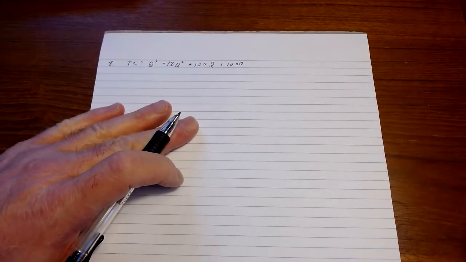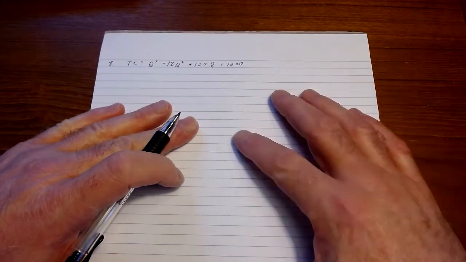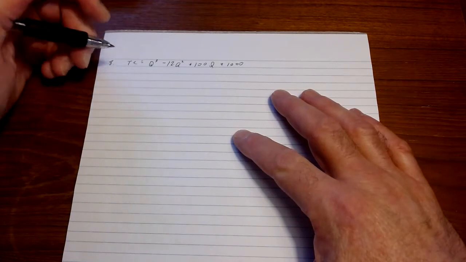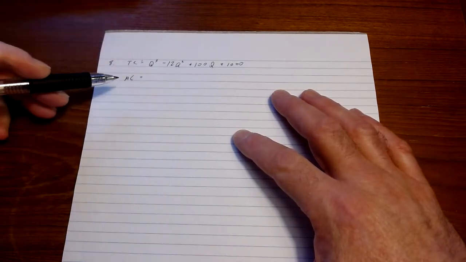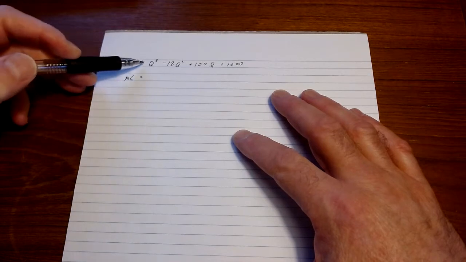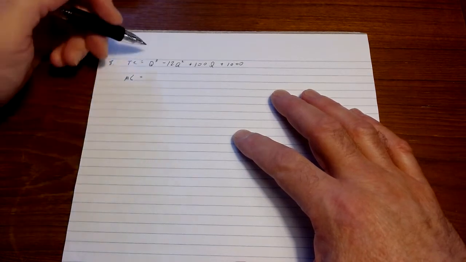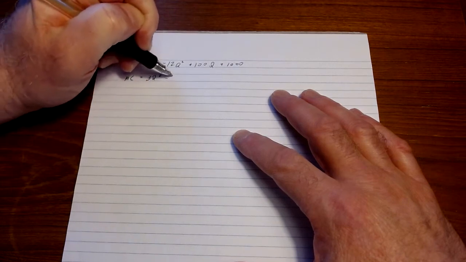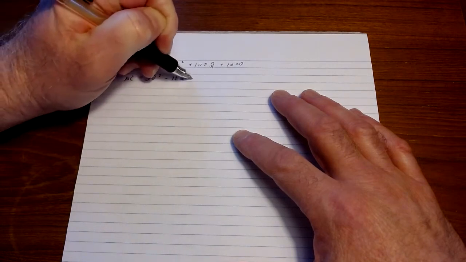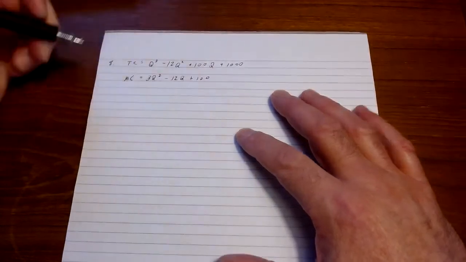And you're also told that the marginal cost is, and you can figure out marginal cost just by taking the derivative with respect to q, but you're told that the marginal cost then is 3q squared minus 12q plus 100.